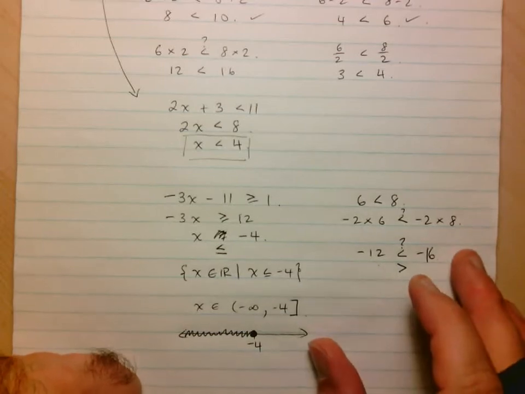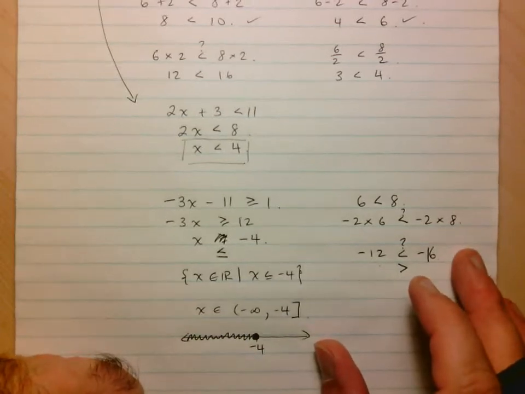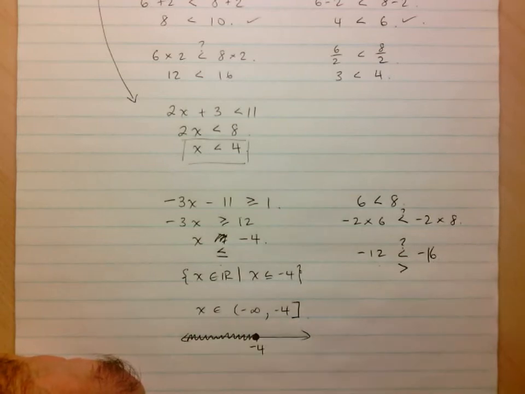You'll take a look at the notes later on, but essentially a linear inequality is solved in the exact same way as a linear equation, with the condition that if you're dividing or multiplying by a negative number, you have to switch the inequality.